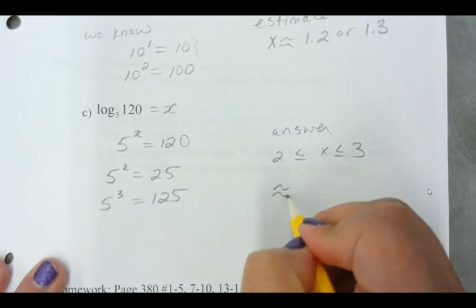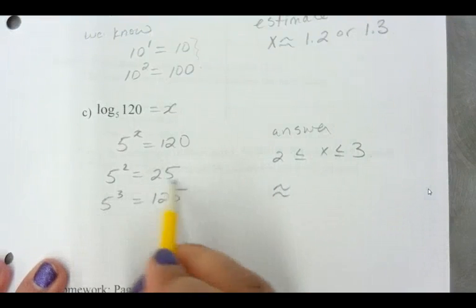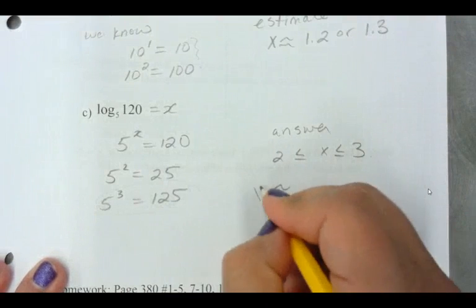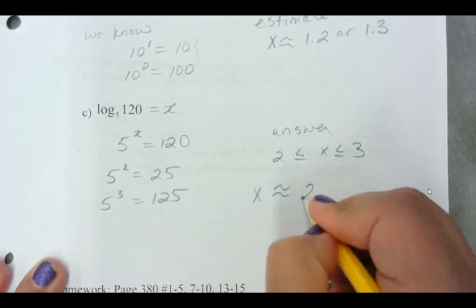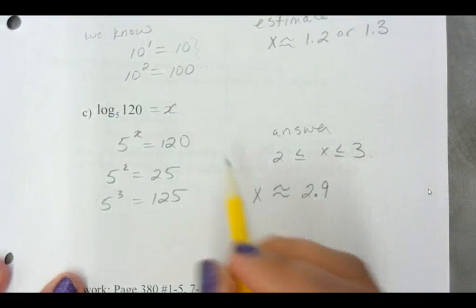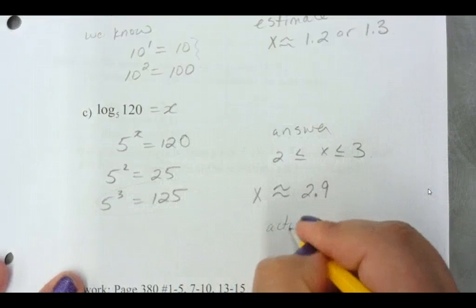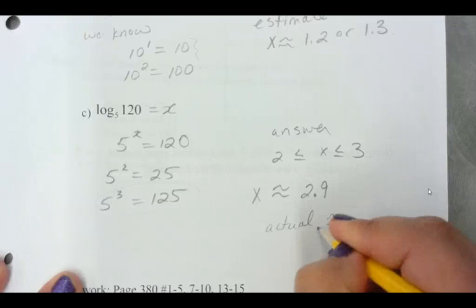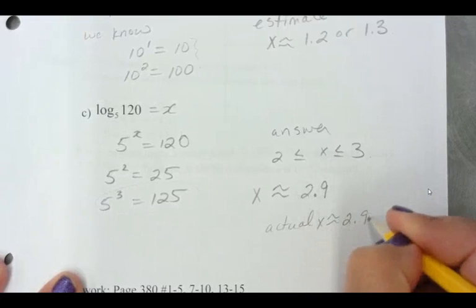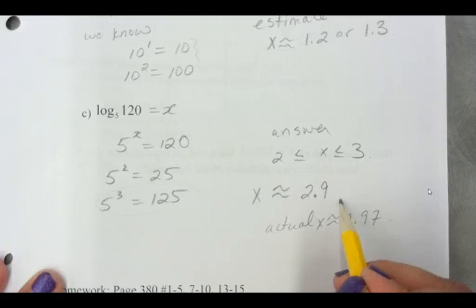So we could estimate, which one is it going to be closer to? This one here. So we can say x is approximately 2.9 or so, and that's really close, right? The actual answer here is around 2.97. So that's a really good estimate there.